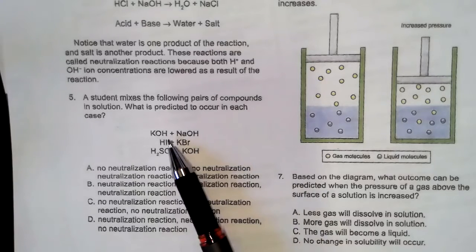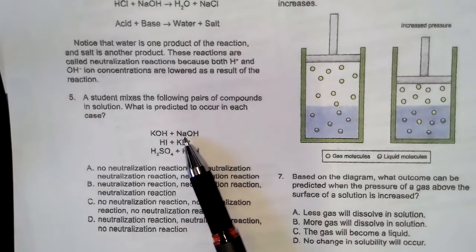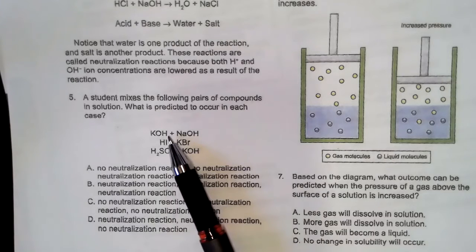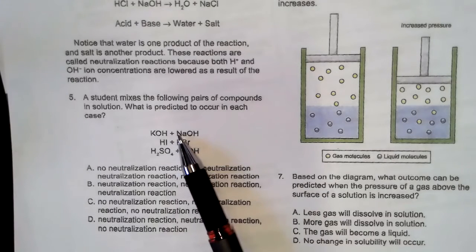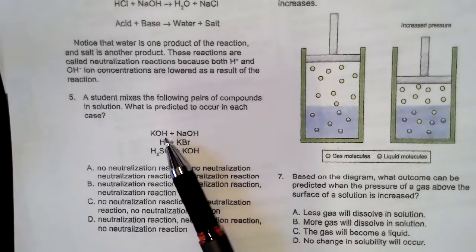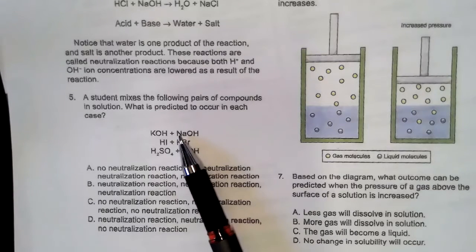So if we've got KOH and NaOH, this is going to be a base and a base. So there's nothing to neutralize. I don't know if this is clear. This is kind of a guessing game. And this is why I say, if you get a problem like this where you're just not sure, mark an answer, flag it, come back to it later if you have time. But I'm going to say that this one, there's nothing to neutralize.